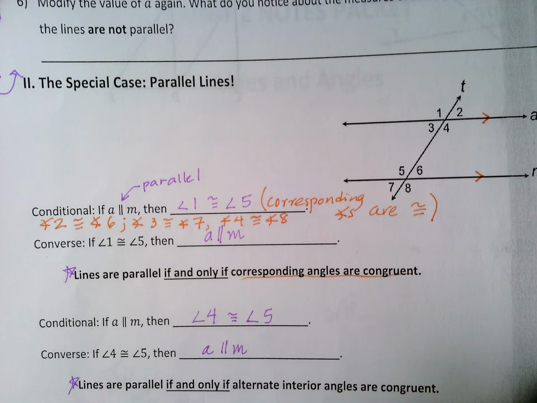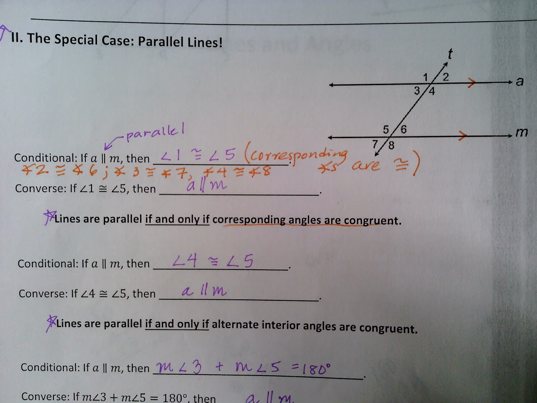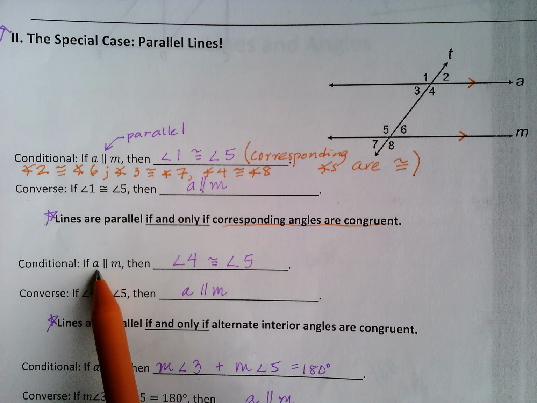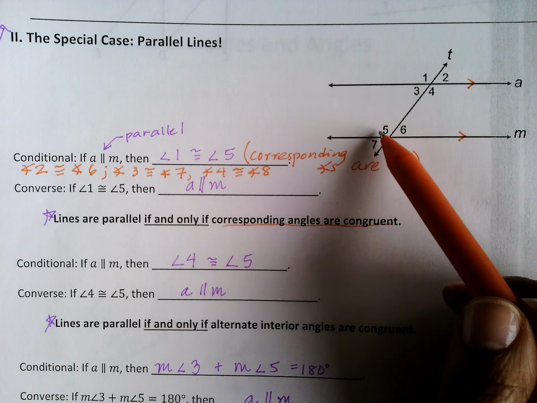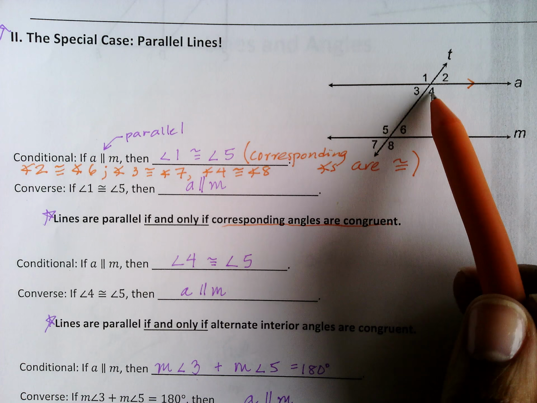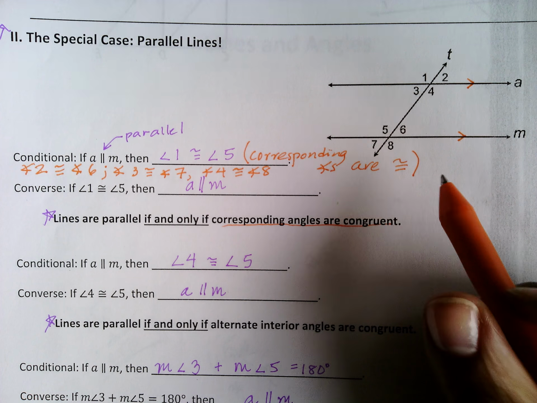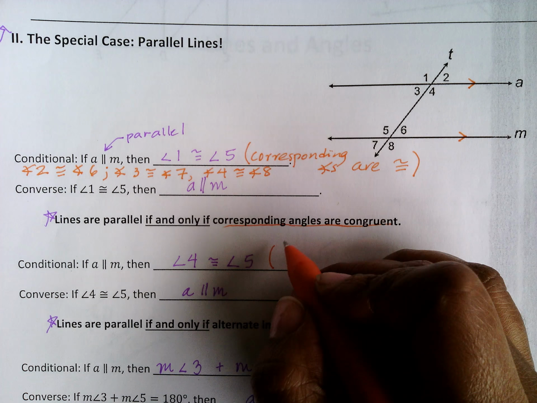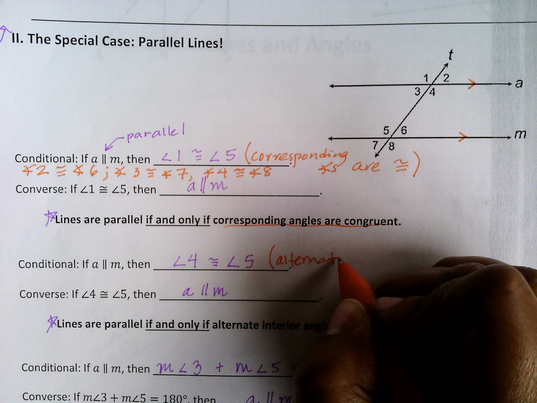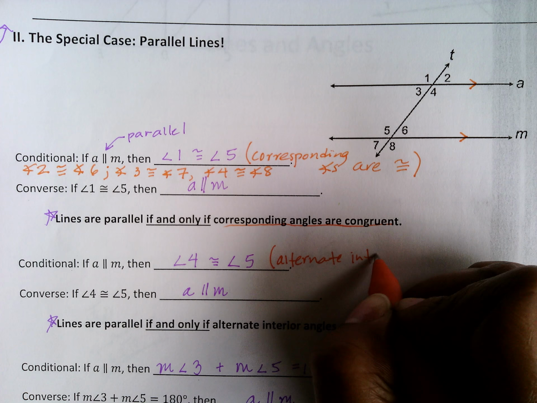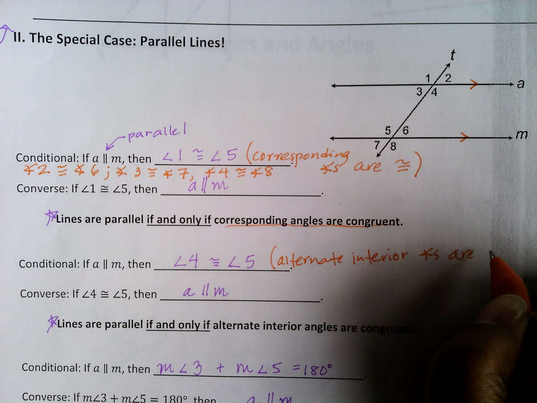The next conditional statement is that if line A is parallel to line M, then angle 4 and angle 5 are congruent. Angle 4 is congruent to angle 5. And these are alternate interior angles. So alternate interior angles are congruent.